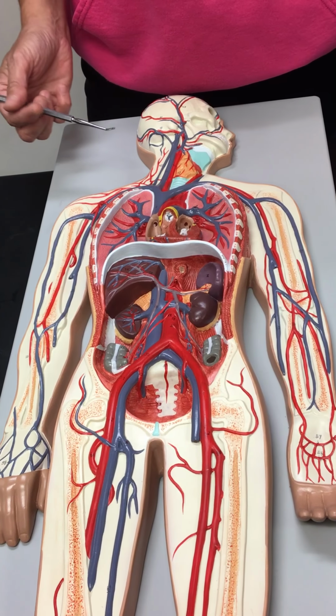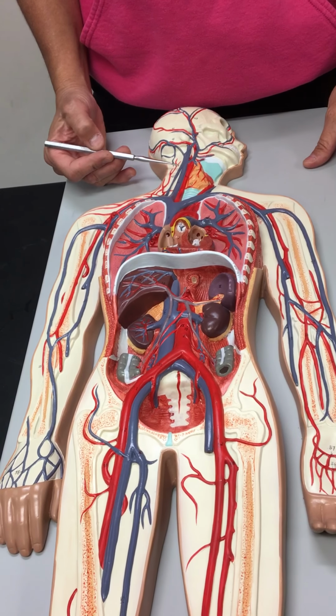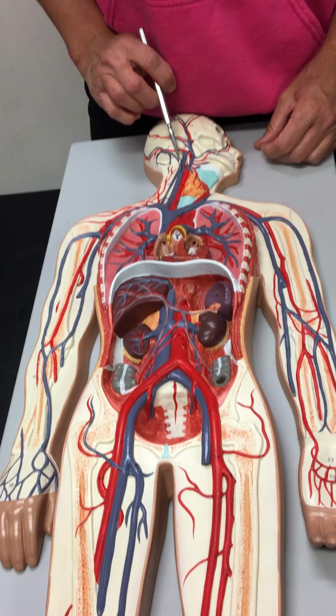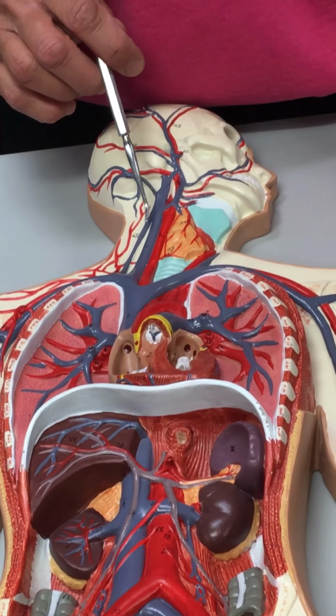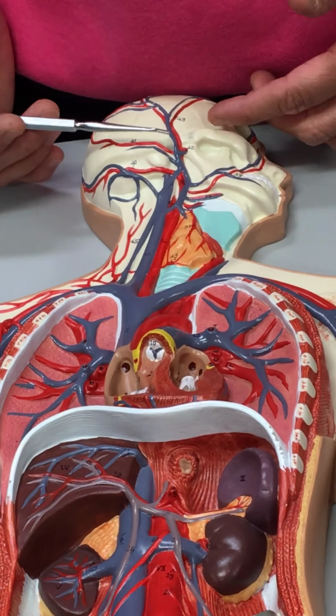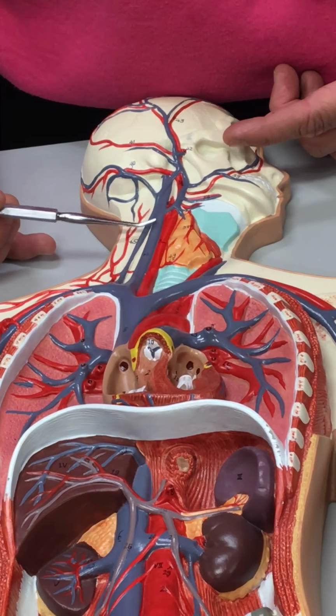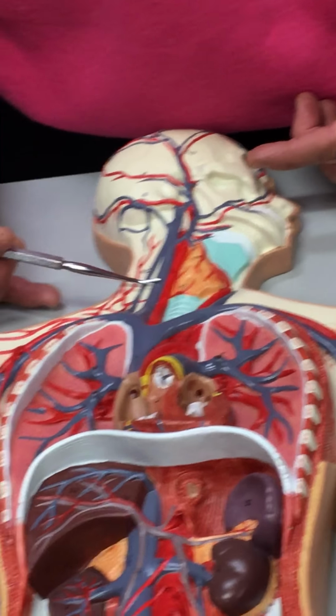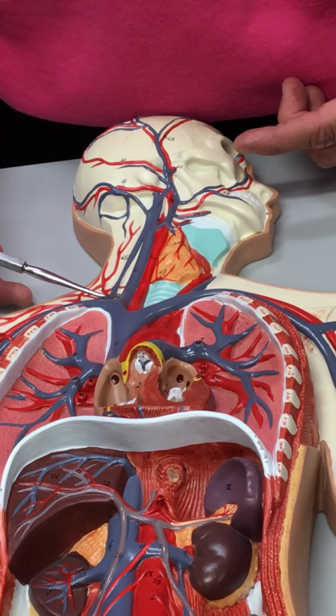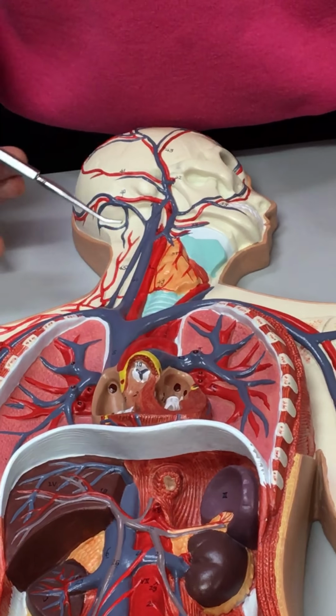In the systemic circuit. So let's take a look. Actually, always. It doesn't matter whether they're systemic or pulmonary. They're going to converge. If we start up here in the neck, draining the head, we have two veins, draining deoxygenated blood and bringing them back towards the heart.